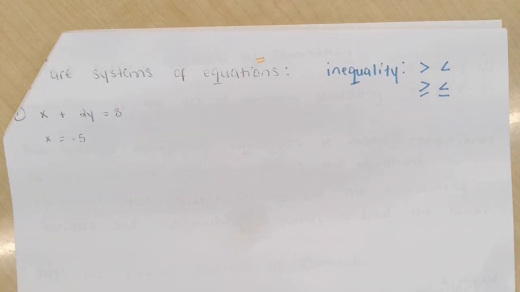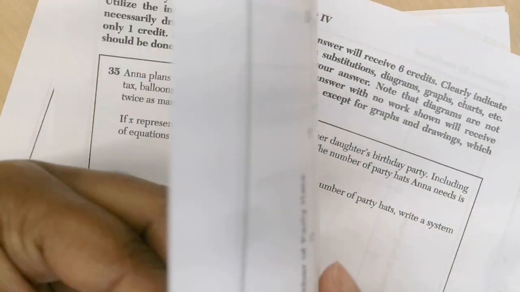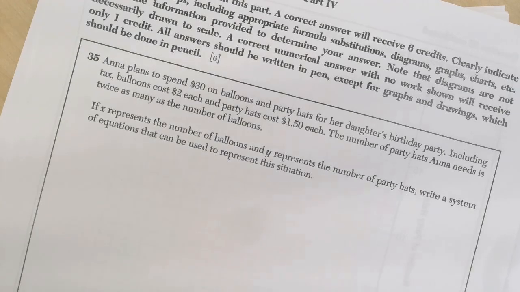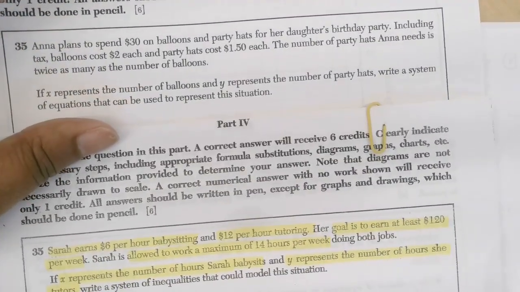I think I do have it. Let's see. I think this is one question. Let me see if I find the one with system of equations. There you go. Okay. So let me go over this because I don't think I went over this in the last video.